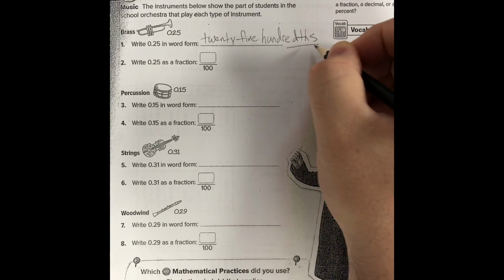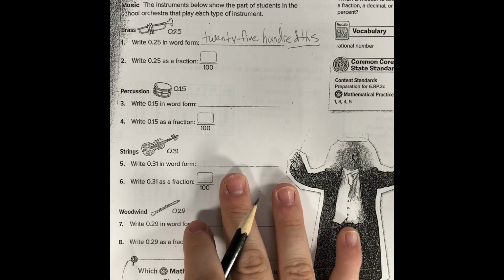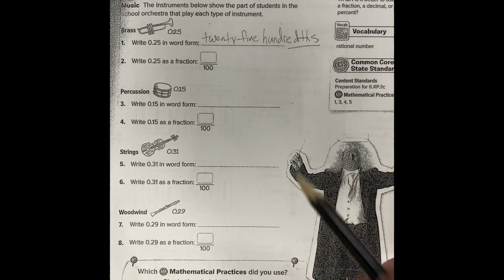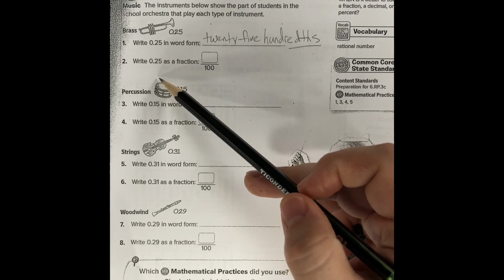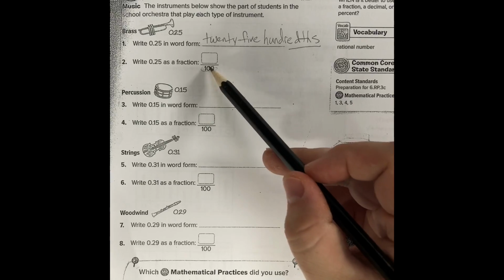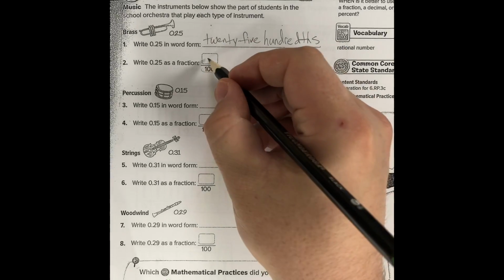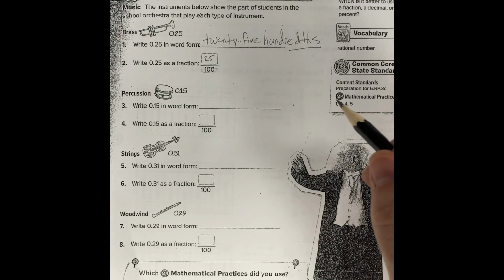Got to keep in mind this end here when we're talking about decimals. So, another important thing to keep in mind with decimals and fractions is that they're a lot easier to work with when we think about them out of 100. 100, in this case, is one whole. So if we have 0.25 of a whole, and if we have it out of hundredths, 100, then we're going to have 25 out of 100. Pretty easy so far.